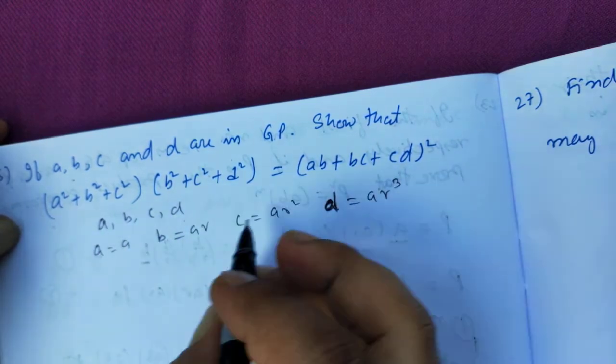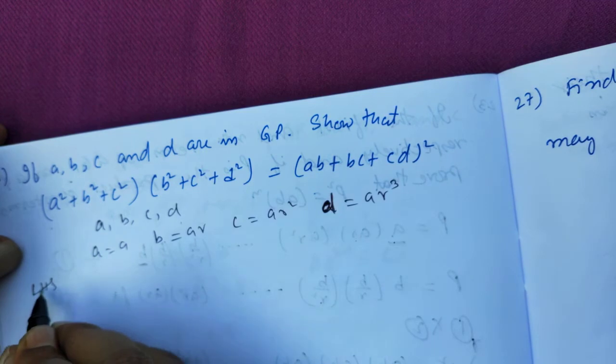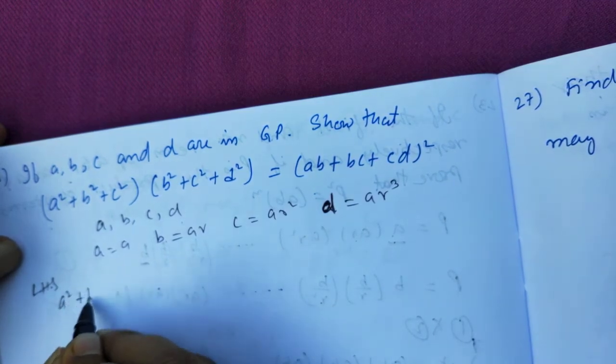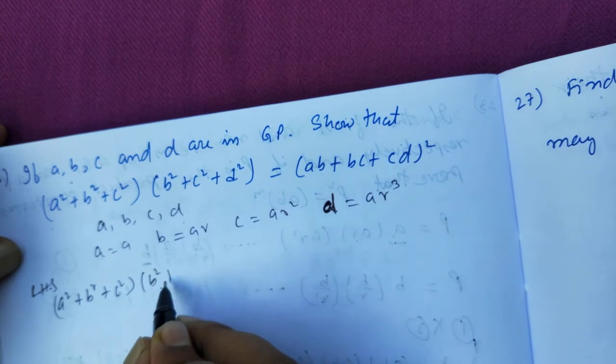Now let us show that both are same. So I'll solve both sides, or we can do LHS. B square plus C square plus D square. Put the value. A is A, no problem.